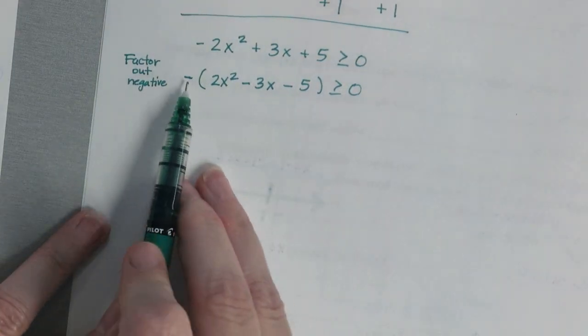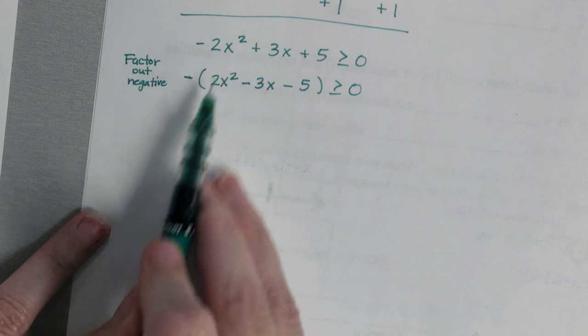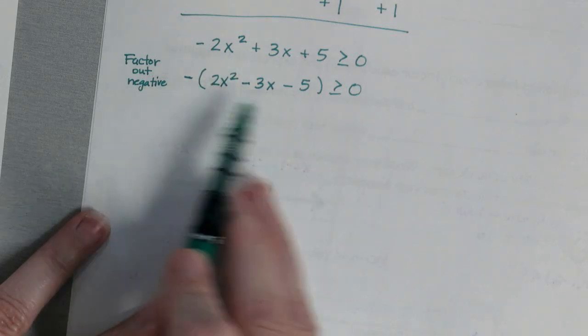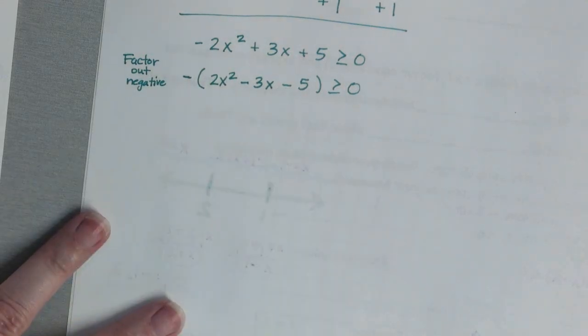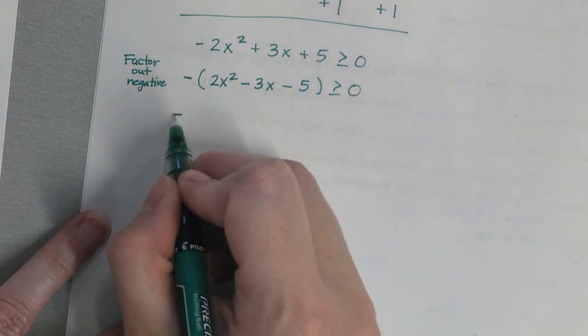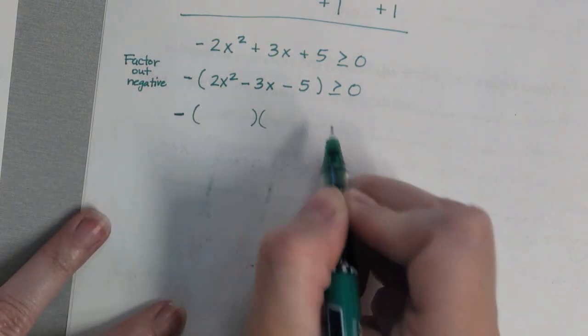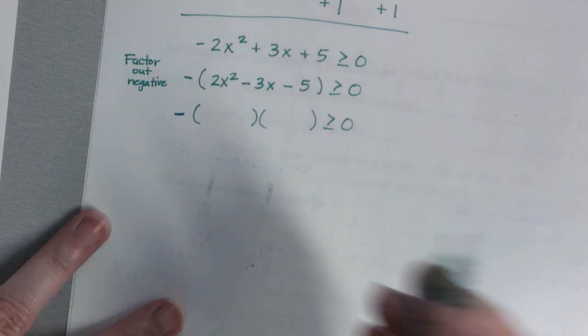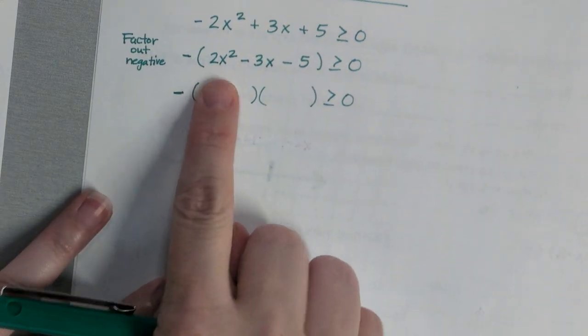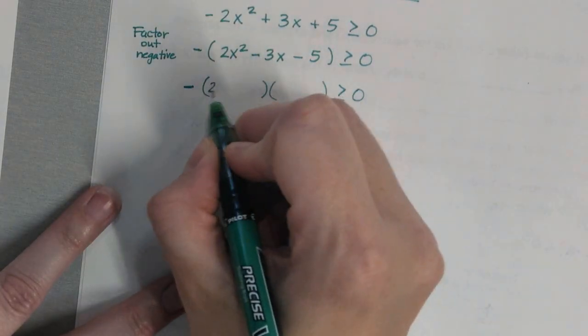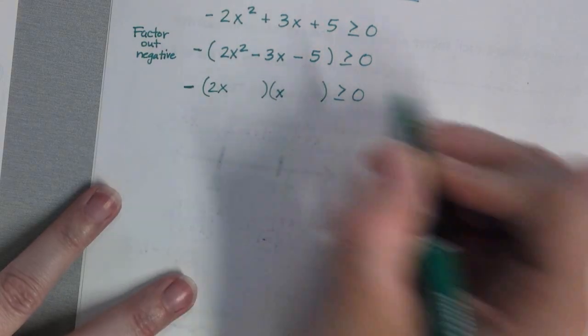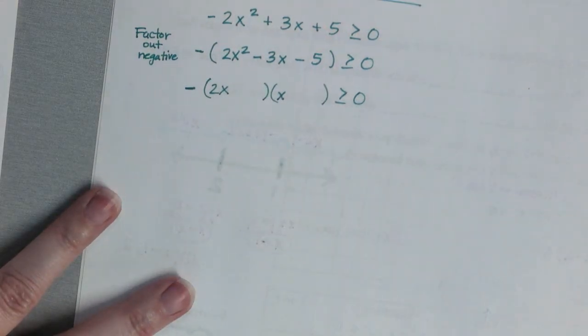Now to quick check, I just do negative times this. Yep, negative times a negative is a positive. Negative times a negative is a positive. Yep. So when I factor, I take the negative down, and then this is just like the one before. So to get 2x squared, I have to start with 2x and x. The only way to get to -5 is to have a -5 and a +1, or a -1 and a +5.